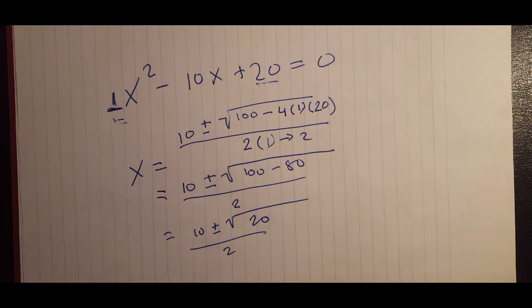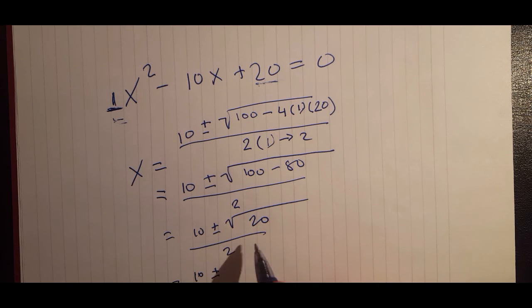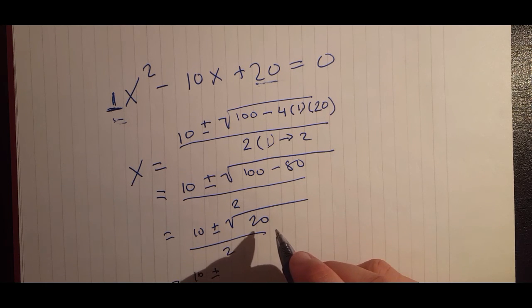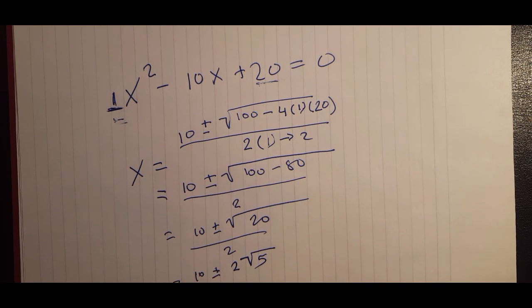And this will happen where you can't ultimately take an even square root out of the number that you're working with. So instead, you'll represent it like this: 10 plus or minus, and you're going to be taking out 4 out of this number. So the square root of 4 is 2, so you put 2 right here, times the square root of 5, because 20 divided by 4 equals 5.